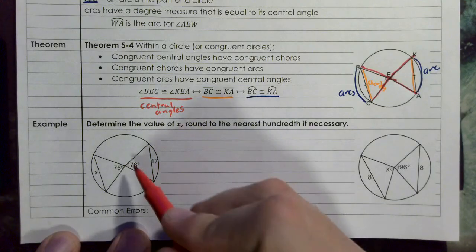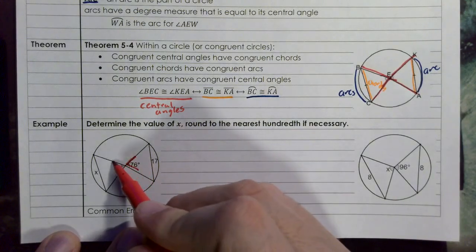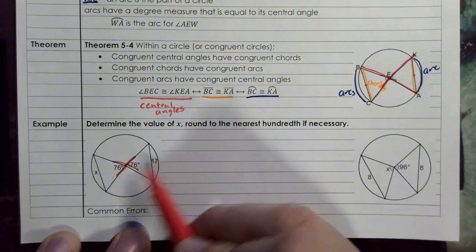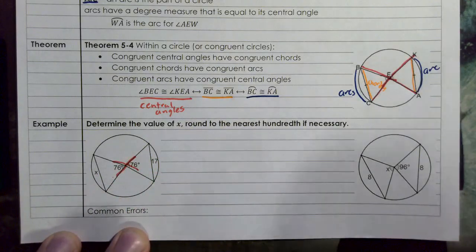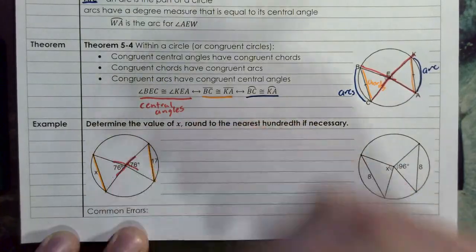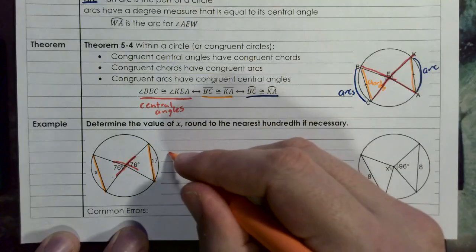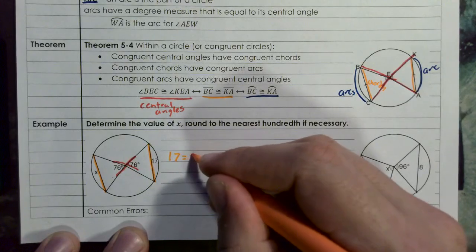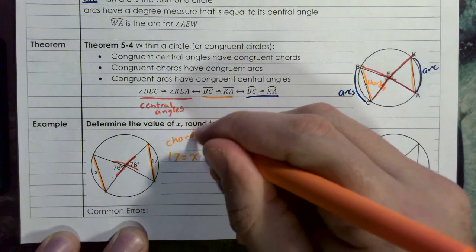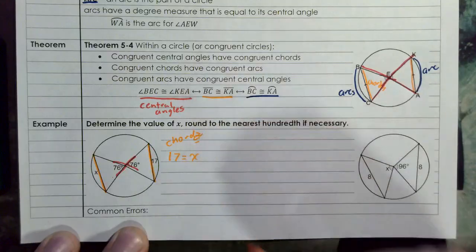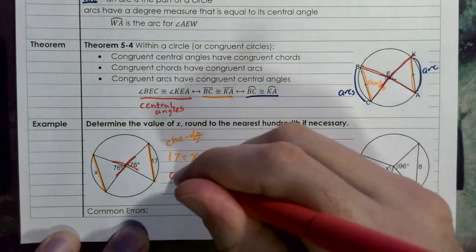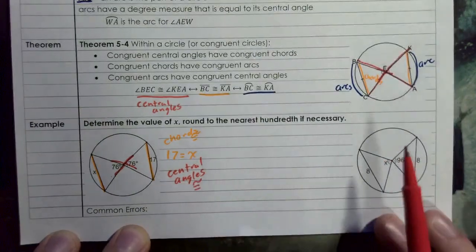So if I look at this example down here, I know that this and this are the same. So if these two central angles are the same, that means that these two chords also have to be the same since they have the same central angle. So then that's a real quick thing that 17 equals x because the chords are congruent if the central angles are congruent. Chords are congruent, central angles are congruent.